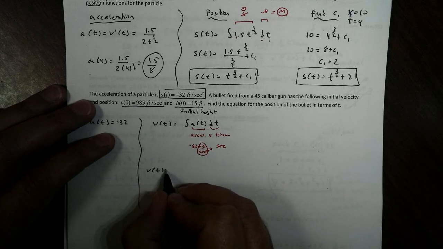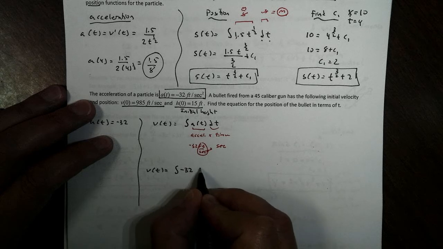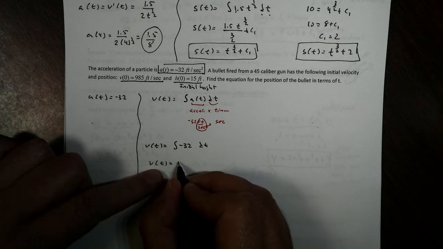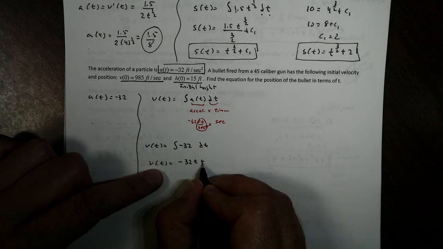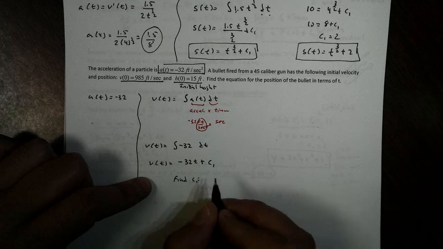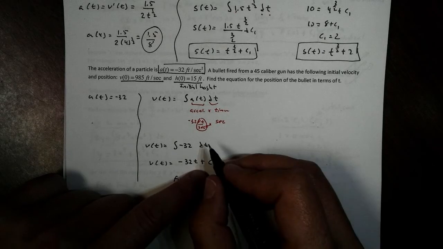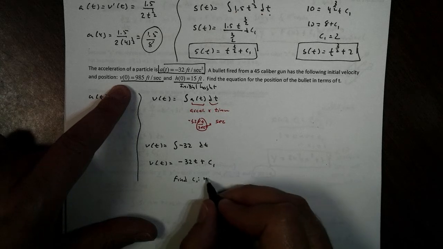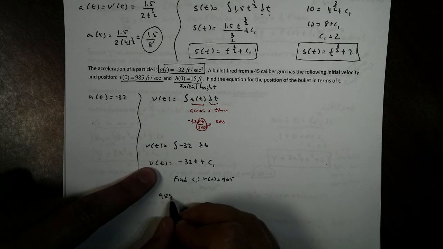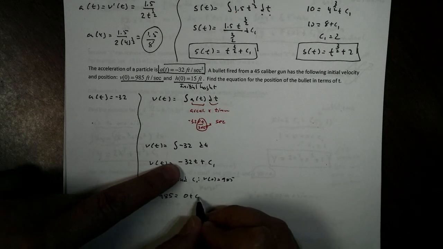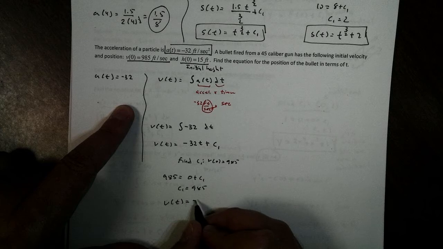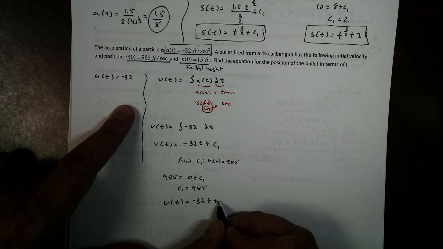We will get v of t equals the antiderivative of negative 32 dt. And I can do that pretty easily. This becomes negative 32t plus c1. And we have to find c1. Did they give me a condition for velocity? Remember this is my velocity. I know v of 0 is 985. So I can plug that in. 985 equals 0 plus c1. So c1 is 985. So my velocity equation is negative 32t plus 985.